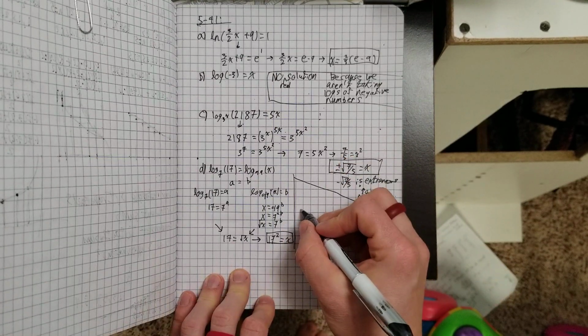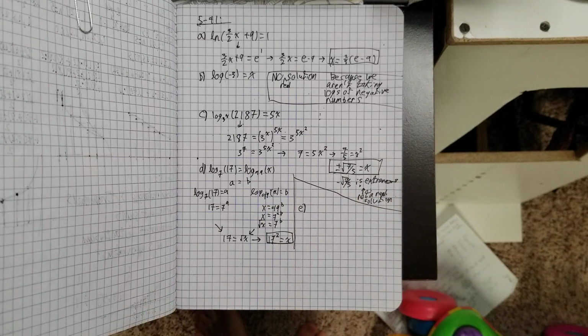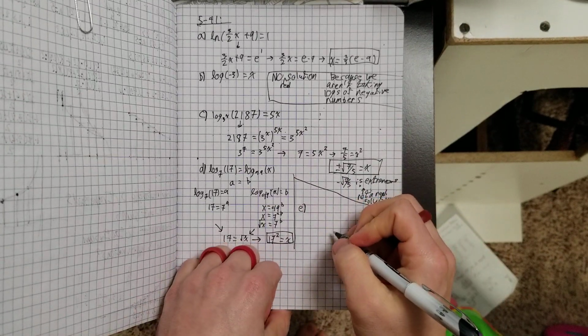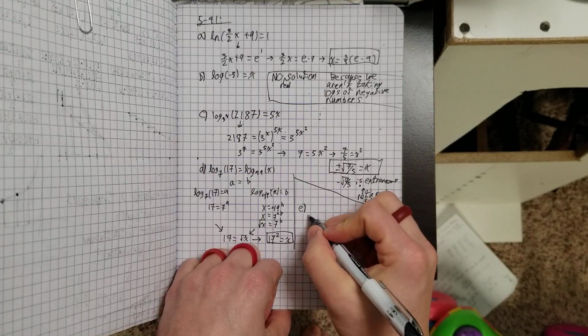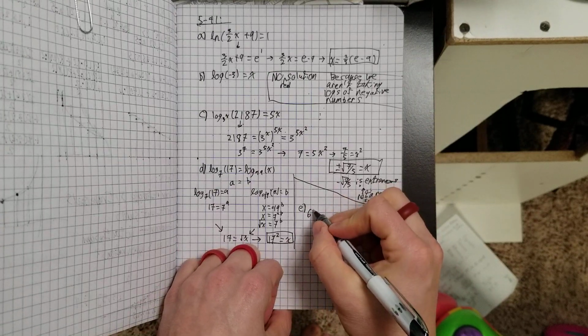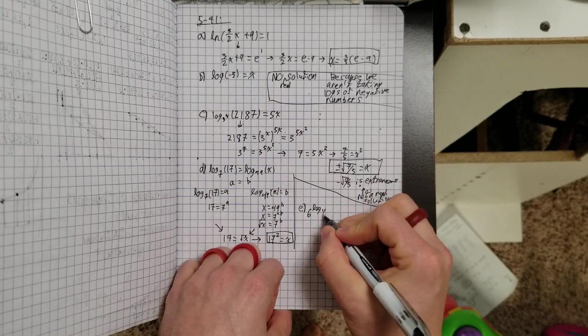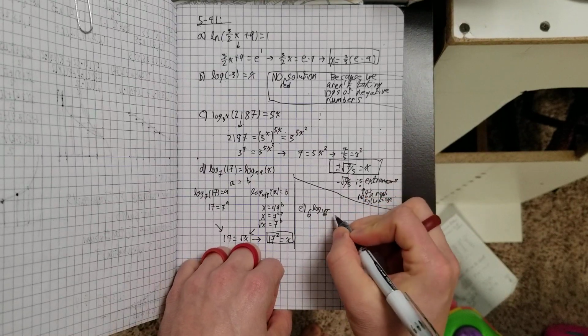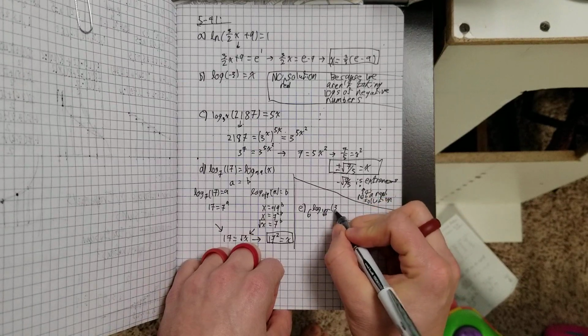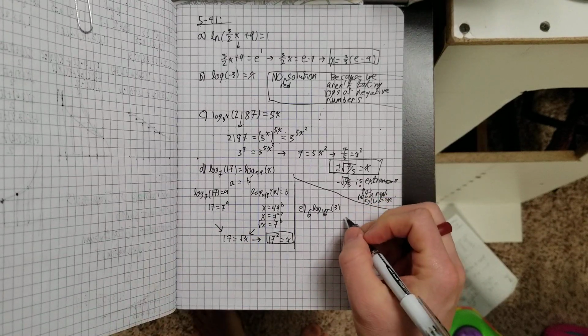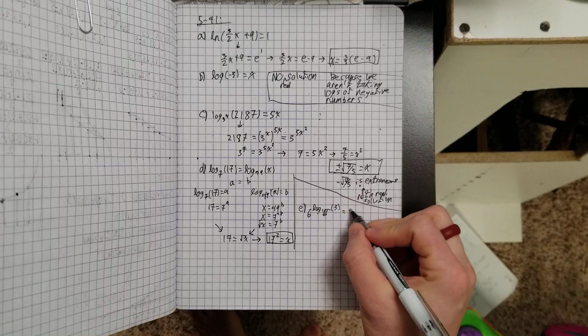Cool beans. E. All right. Again, there's some more efficient ways to do these, but I'm just doing them how I can see them. Log base 1 over square root of 6 of 3 equals x.